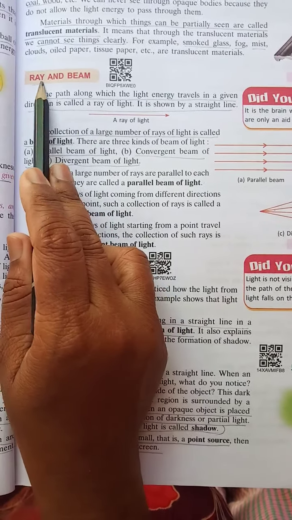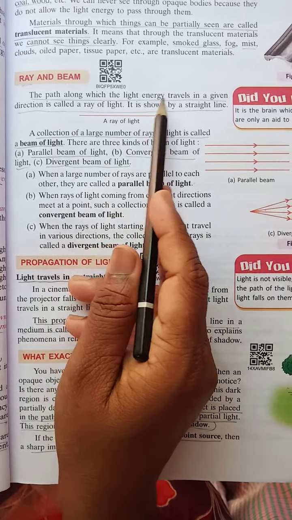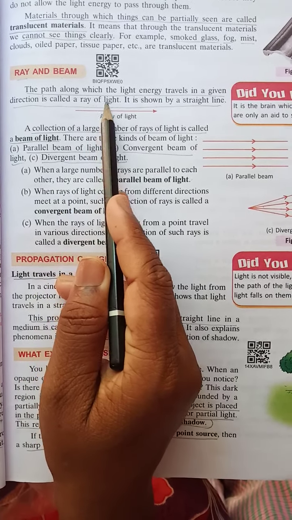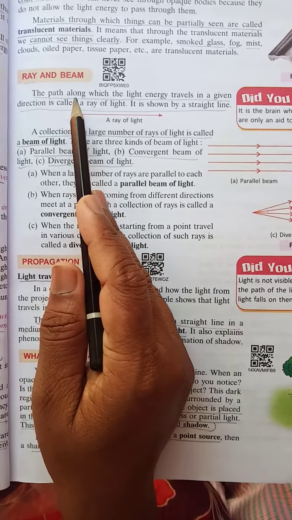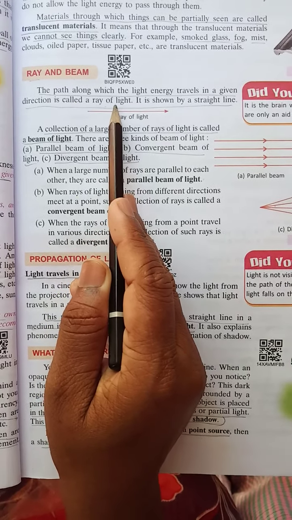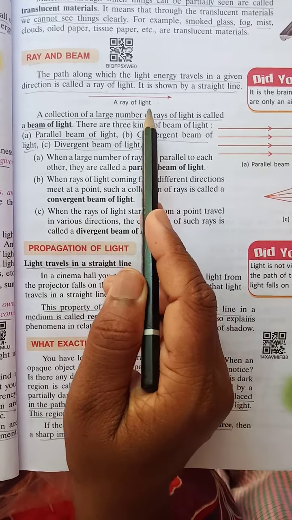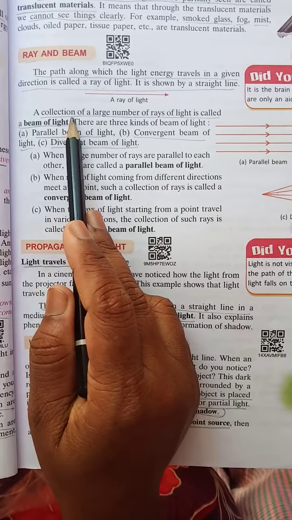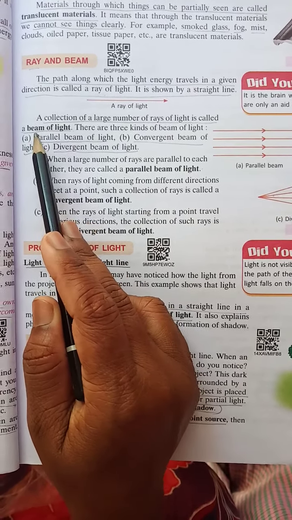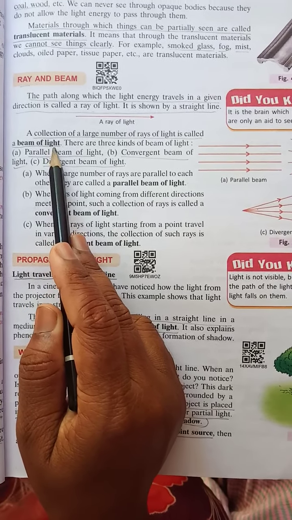Then, what is a ray and a beam? The path along which light energy travels in a given direction is called a ray of light. The light is emitted from the source in the form of rays. That's why one ray is represented by a straight line with a one-sided arrow mark. A collection of a large number of rays of light is called a beam of light.